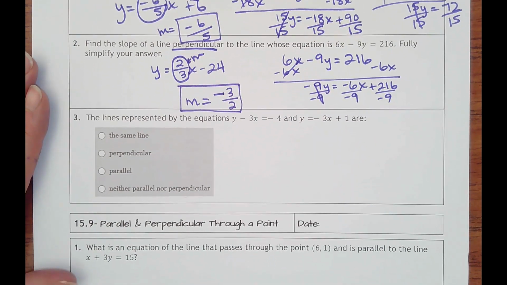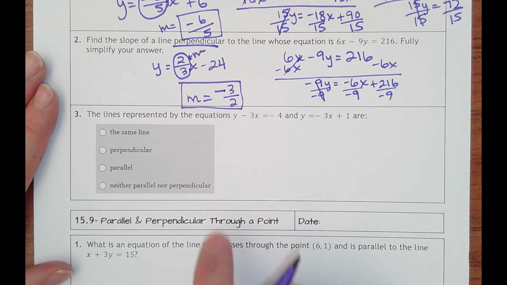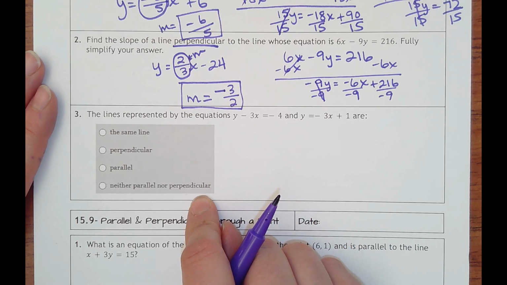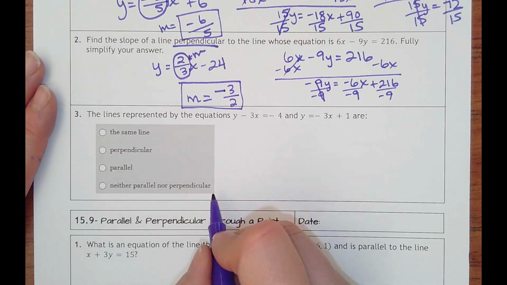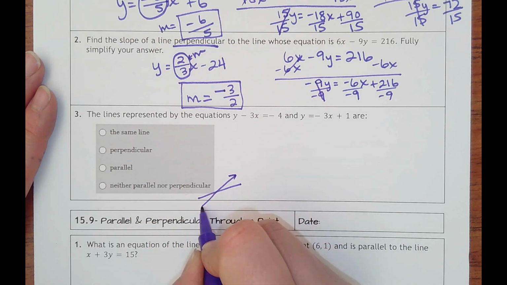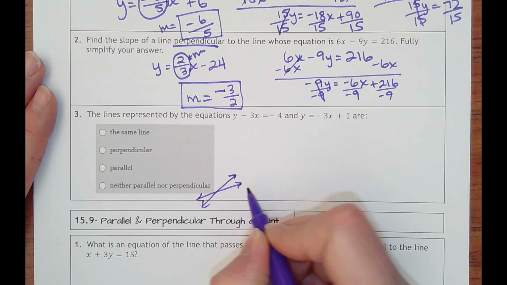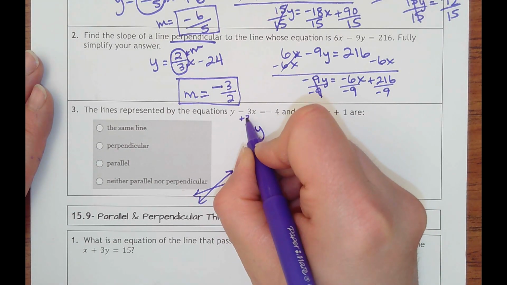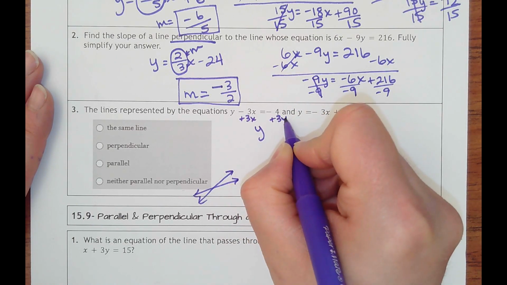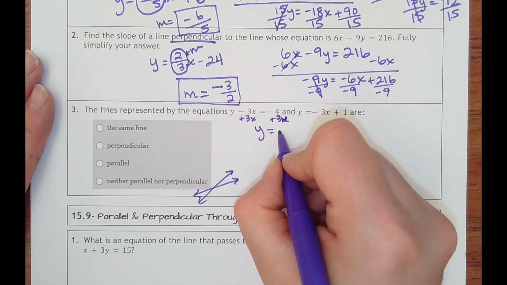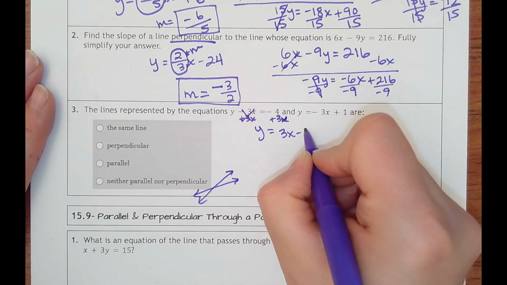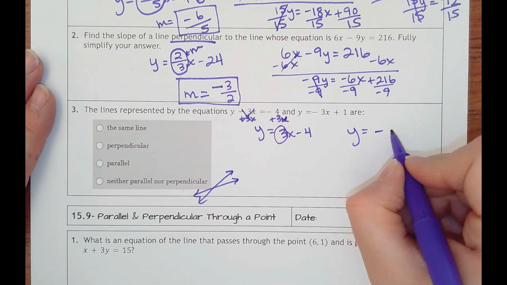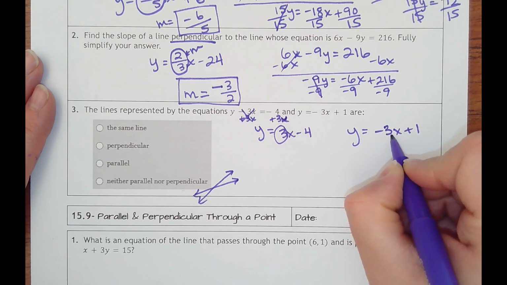And then number 3 is multiple choice. It says the lines represented by these equations, are they the same, perpendicular, parallel, or neither parallel nor perpendicular? That would mean they're going to maybe intersect, but they're not going to intersect to form 90 or right angles, right? Okay, so on this one I would have to solve for y. All I have to do is add the 3x over. So that would be y equals positive 3x minus 4. So the slope of that is 3. And then this one is already in y equals mx plus b. The slope is negative 3.